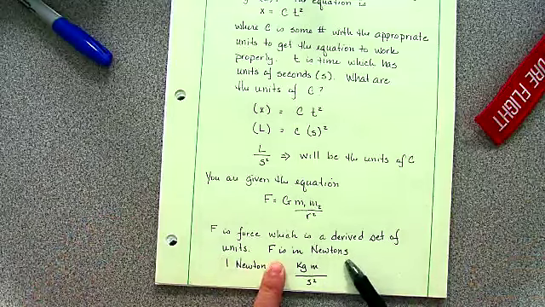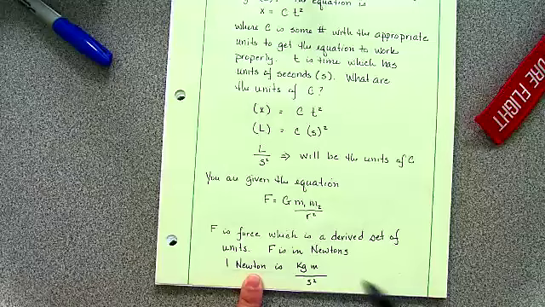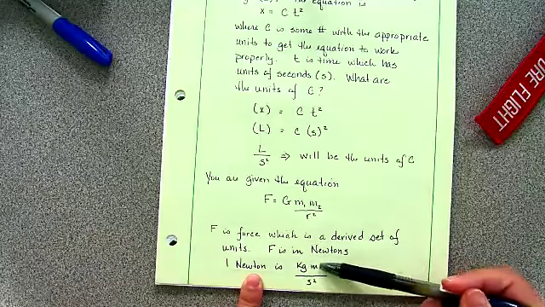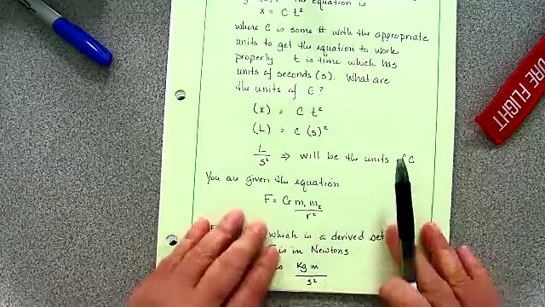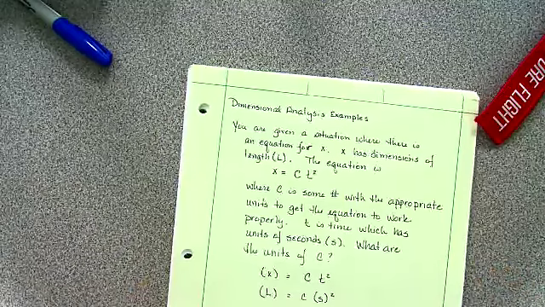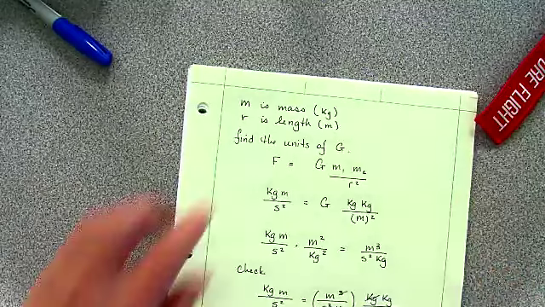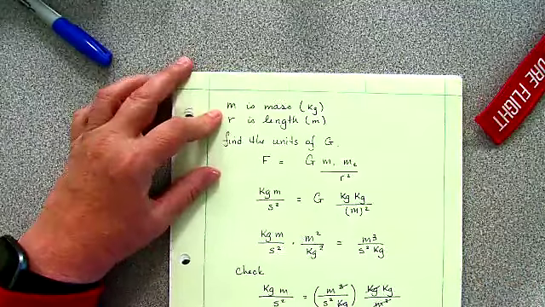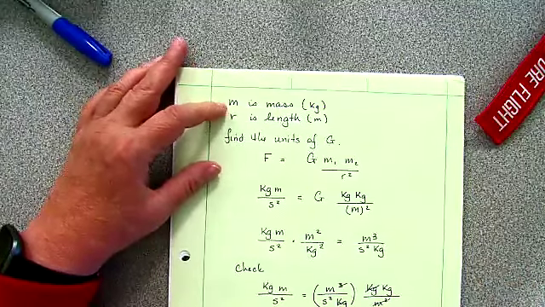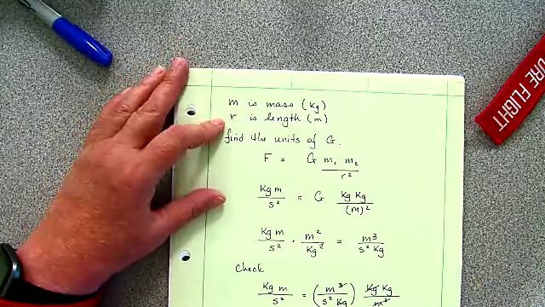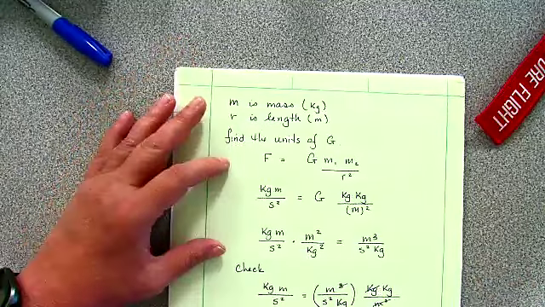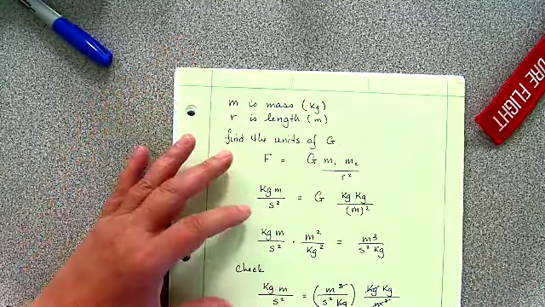Well, force, if I'm in the English system, is going to be pounds. If I'm in the metric system, it's a Newton. And 1 Newton is defined as a kilogram meter per second squared. So we've got that kilogram meters per second squared. So what we'll have when we look at our other variables in the equation, mass is going to be in kilograms, radius is going to be in length, that's going to be in meters, and the units of G is what we're trying to find.